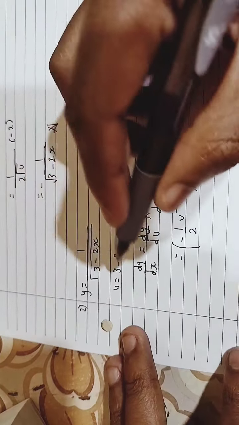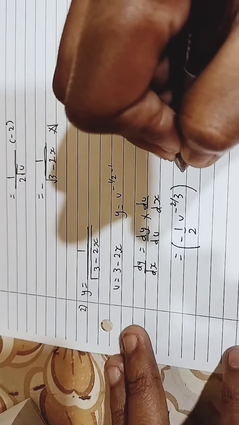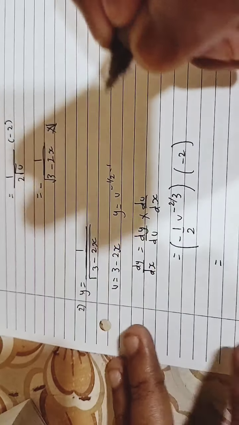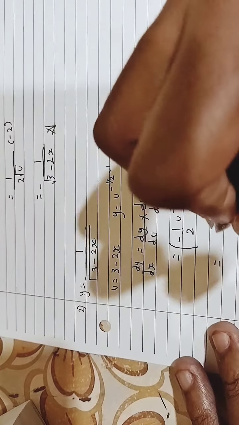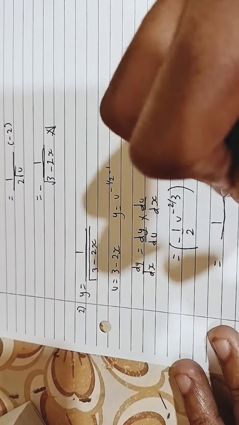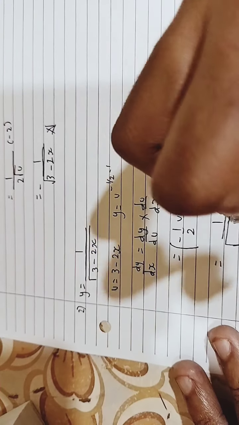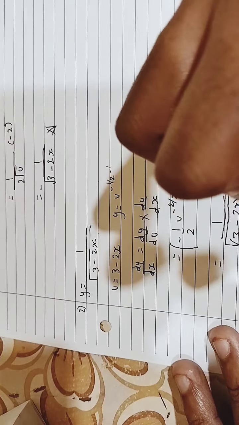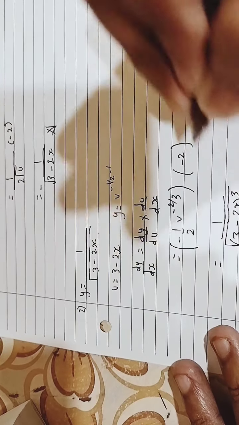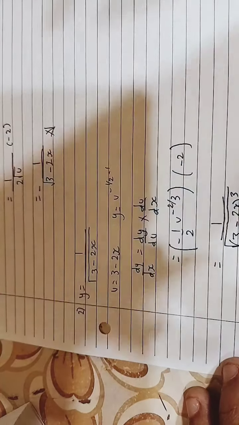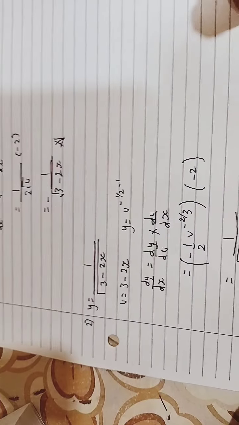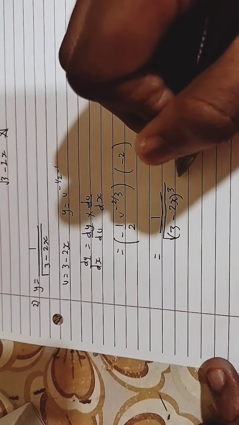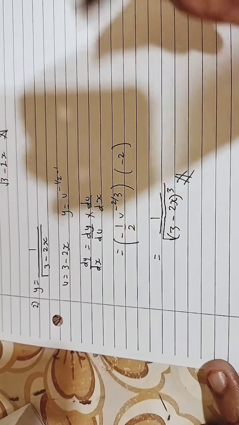Then when we differentiate the u value, we get negative 2. Then just multiply, and we will get 1 over the square root of 3 minus 2x to the power 3. This is our final answer.